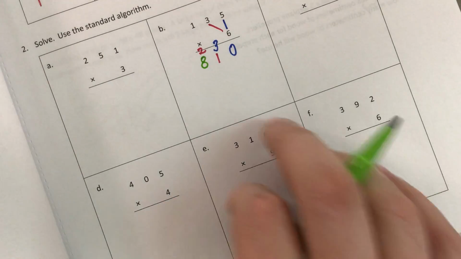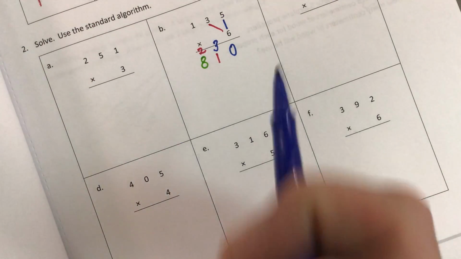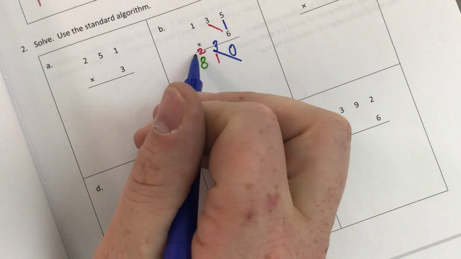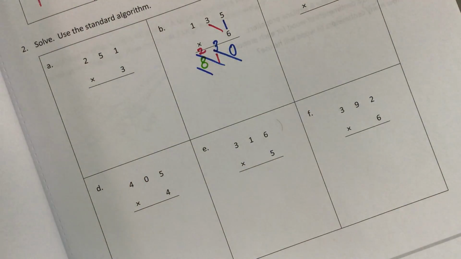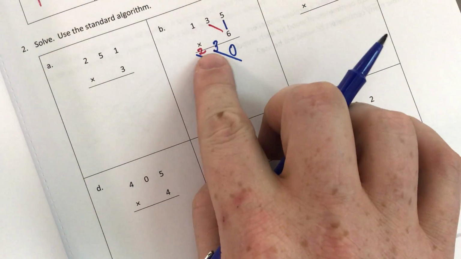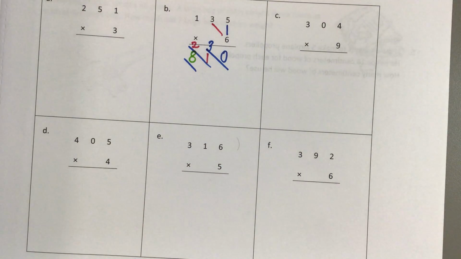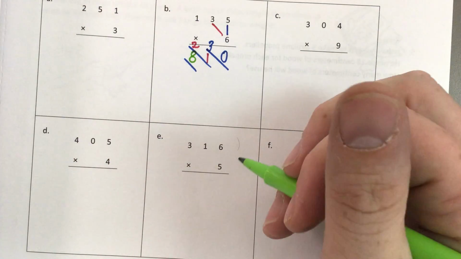One thing I like is if you look sideways, you can see your answers, 30, 21, and 8 for each of those partial products. It just so happens that the place value that carries is on the line instead of a separate one. Let's look at one more on this page.